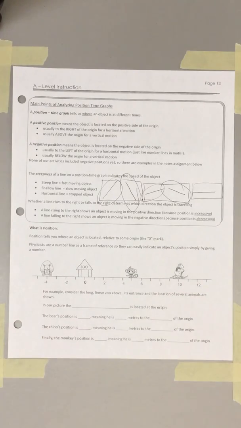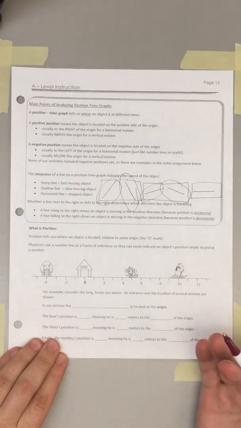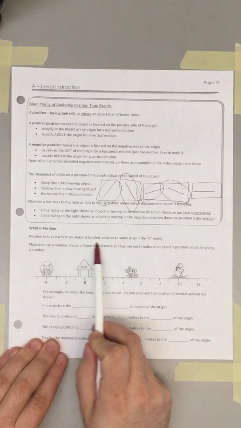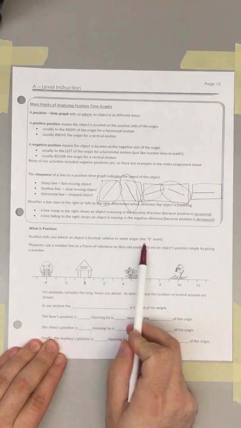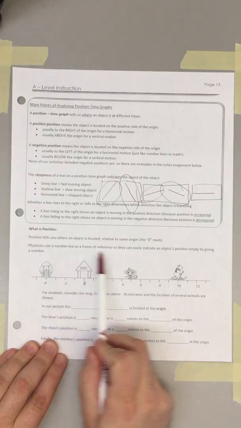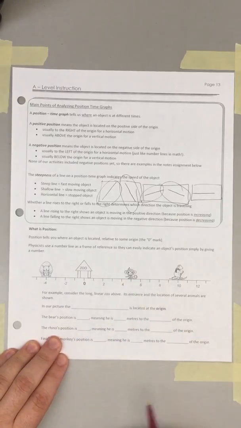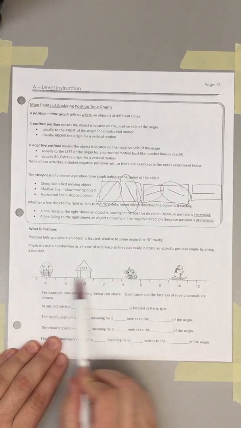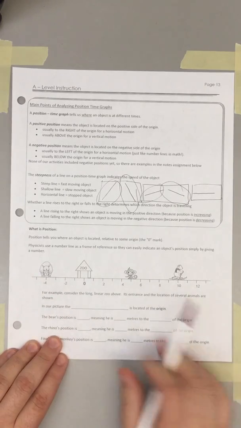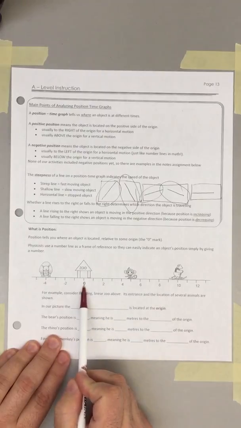Looking at a position time graph, often we have to look at a number line. So these number lines show where an object is located. Position tells you where an object is located relative to some origin. That's at your 0 mark. Physicists use a number line as a frame of reference so they can easily indicate an object's position simply by giving a number.